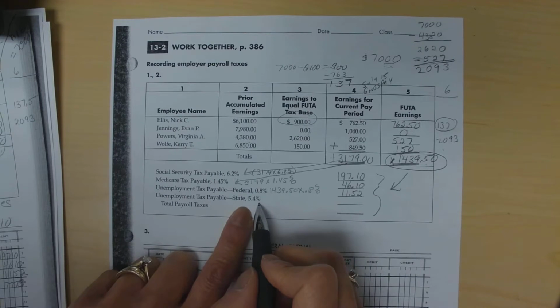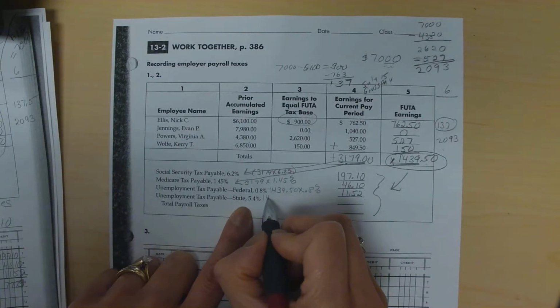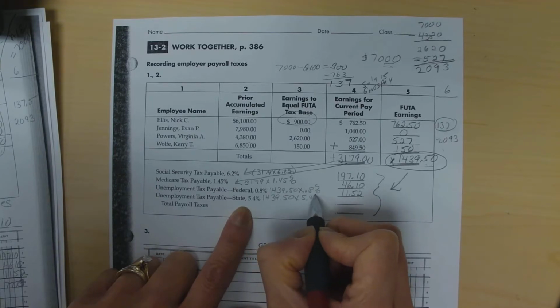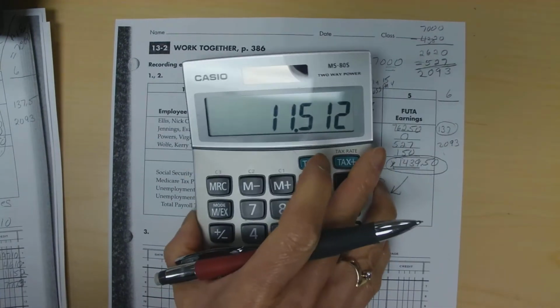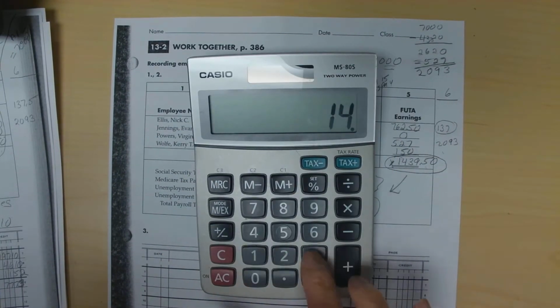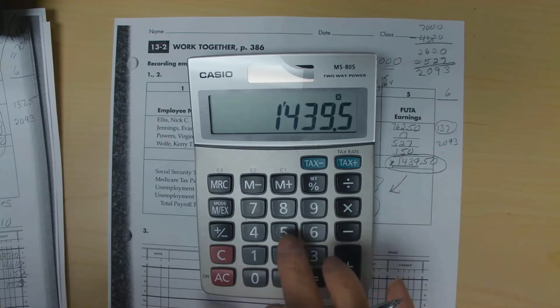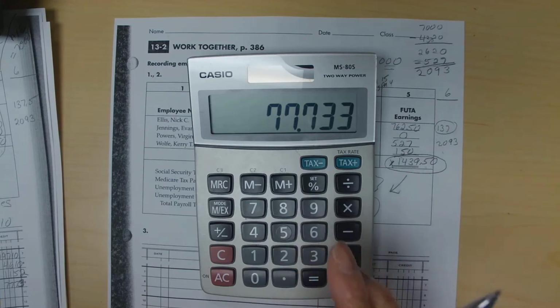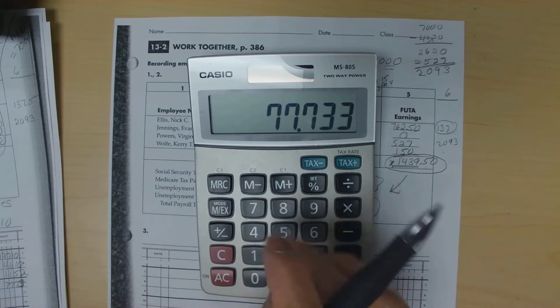Now, unemployment state will be the same. It's $1,439.50 times 5.4%. And so I'll get $77.73.